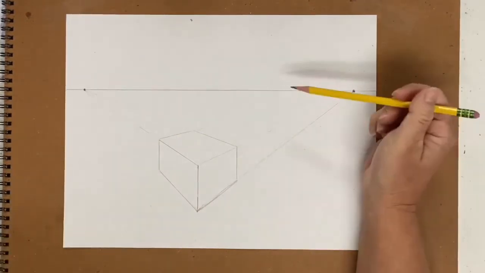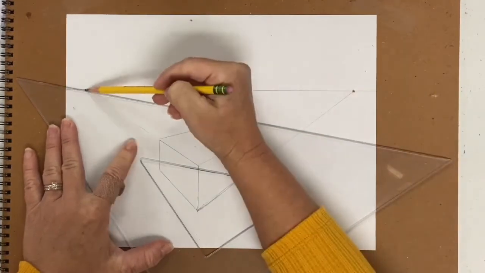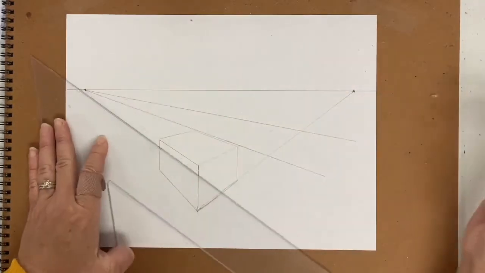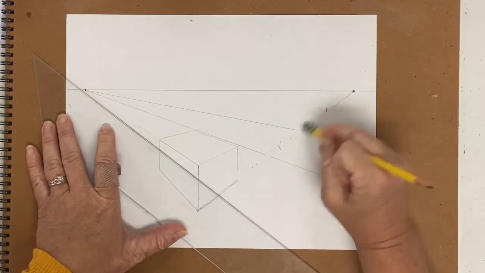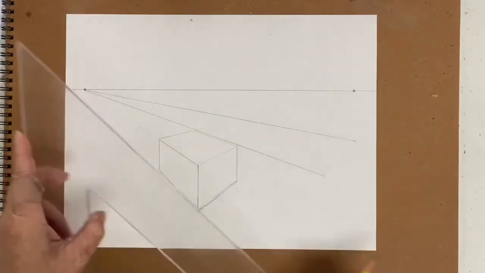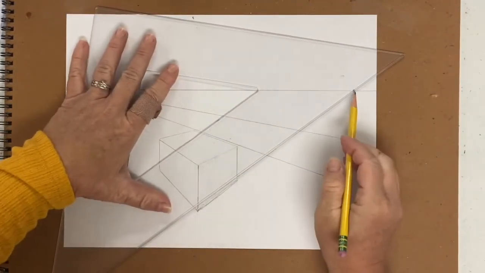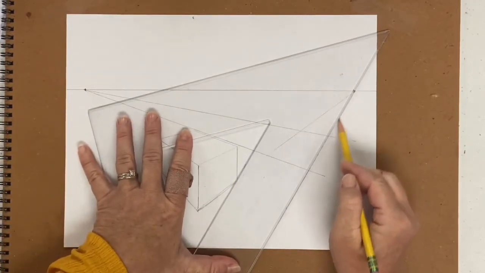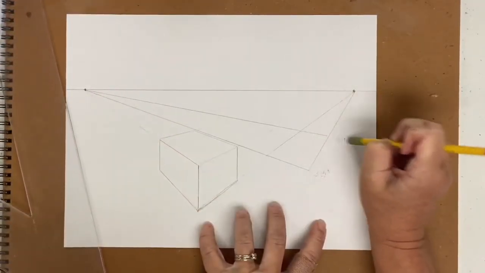Let's do this again. Let's move over here to the right. So I'm going to bring 2 guidelines over here. Let me get rid of this line so it's not confusing us. Okay, and then 2 from this direction. Okay, so now erasing the parts we don't need.